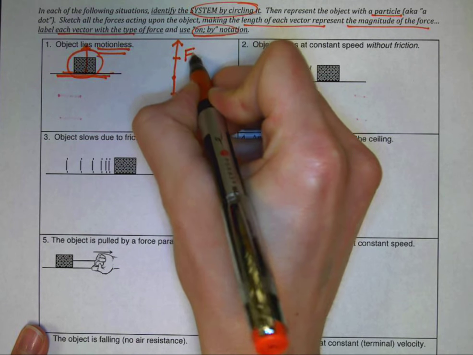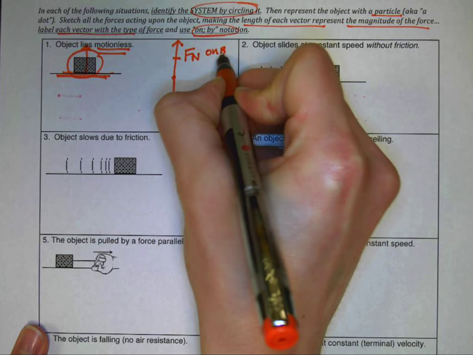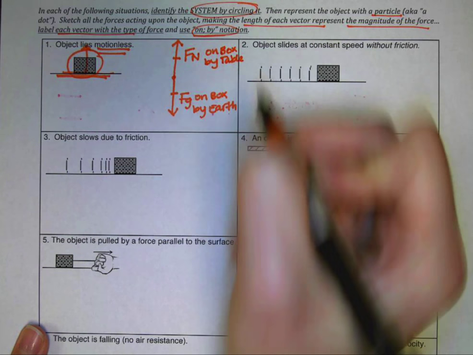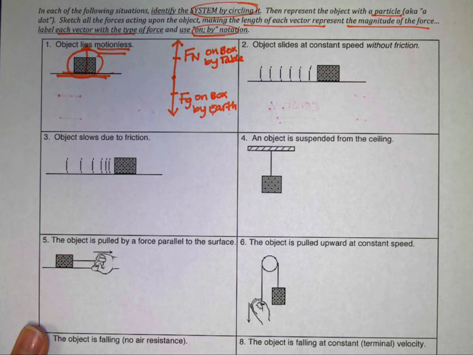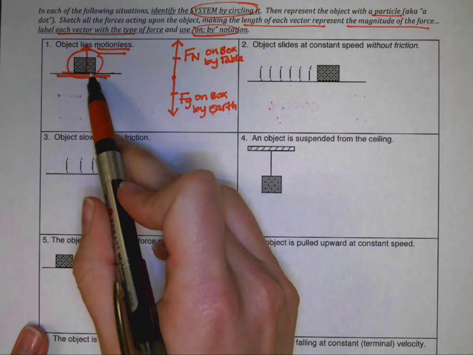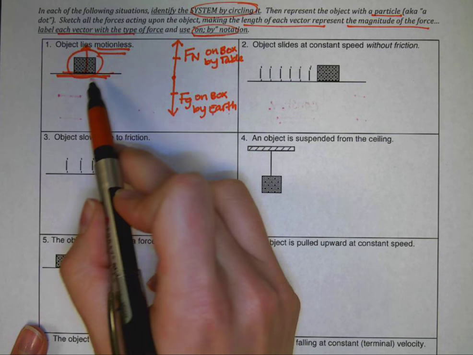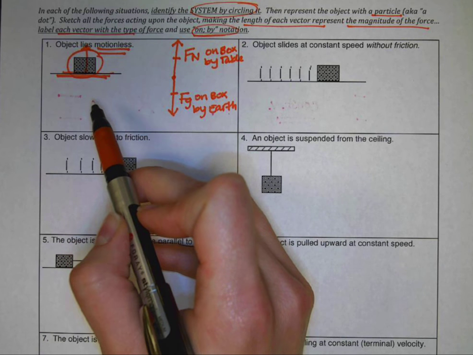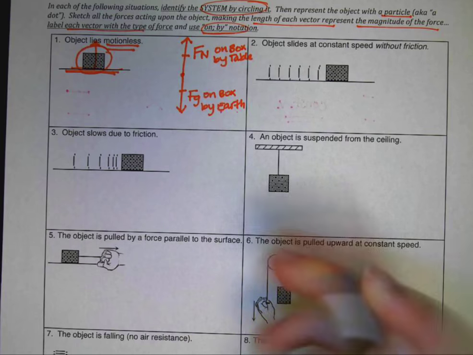Coming back, this would be Fn on box by table. You could say table or surface, whatever. We don't really have a specific one for this one. And any other forces, no tension, no strings are on it, and no friction. It is not moving or intending to move. So therefore, that is our final force diagram for that one.